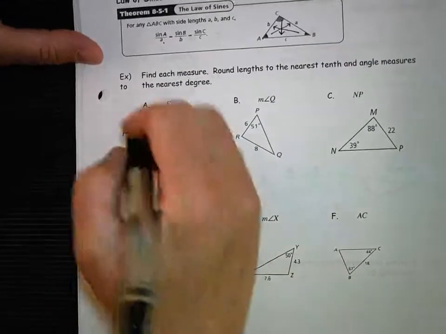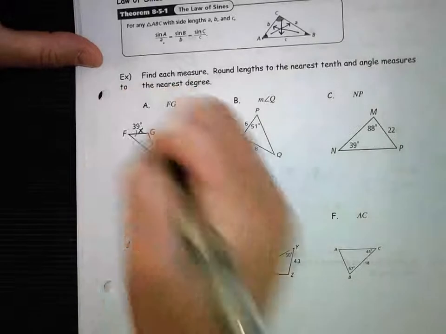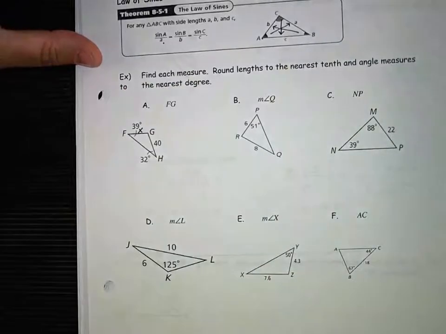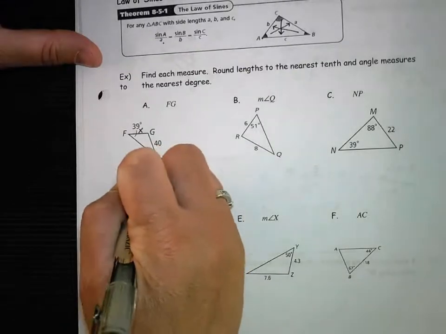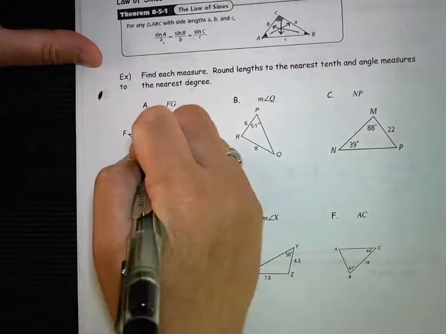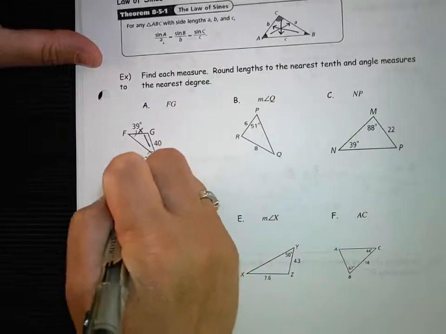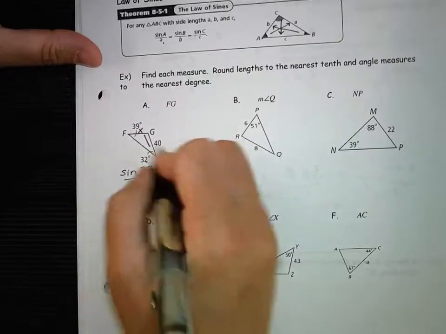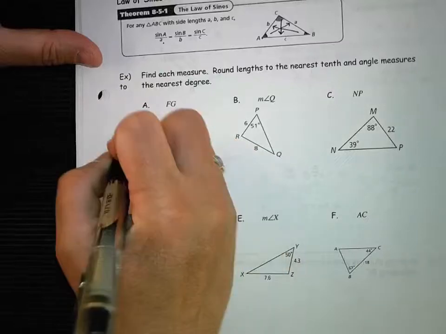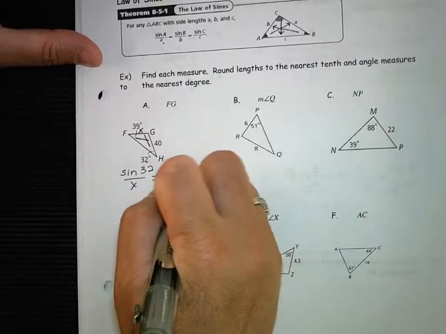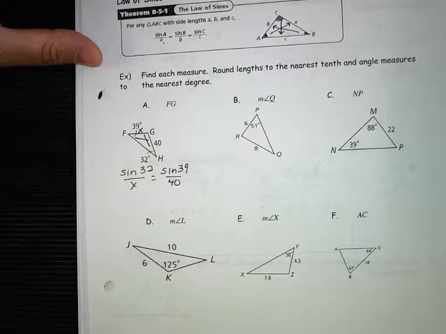For our first example, we are trying to find FG. I'm going to put an X right there. And we will have the sine of 32 over that side equals the sine of 39 over that side, which is 40.